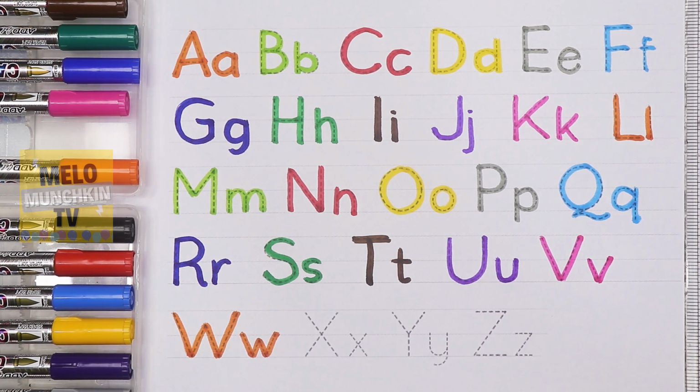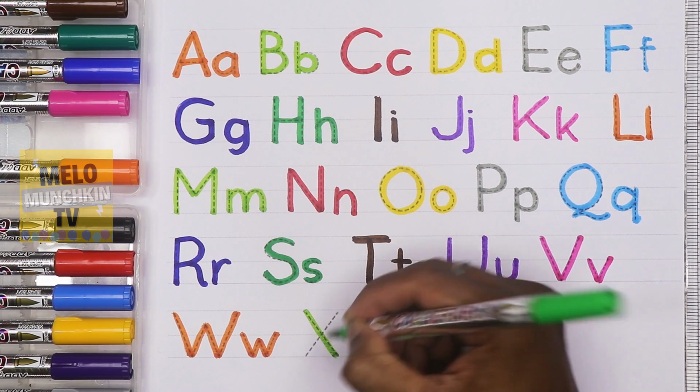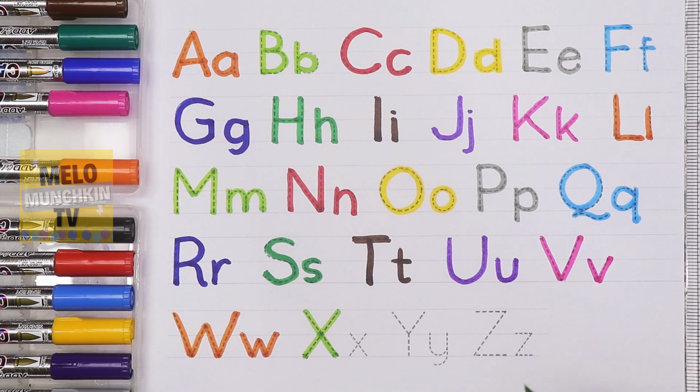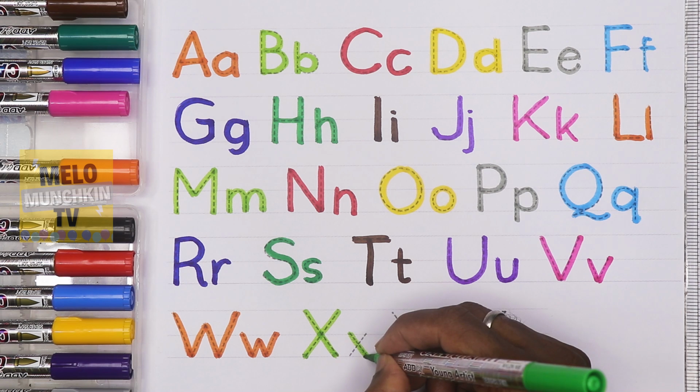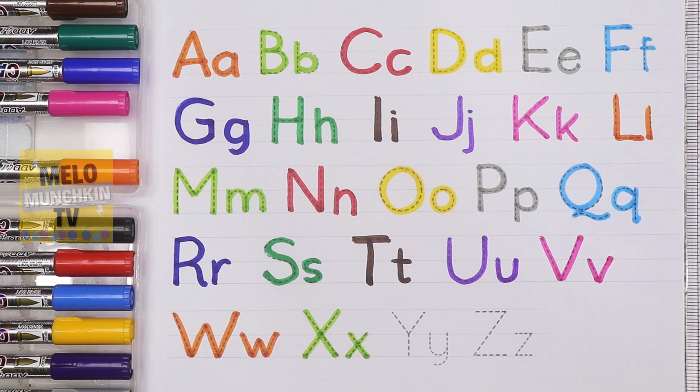Light green color. X, capital X. X for xylophone. X, small x. X for xylophone.